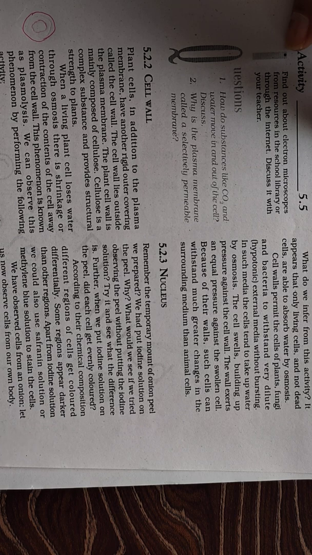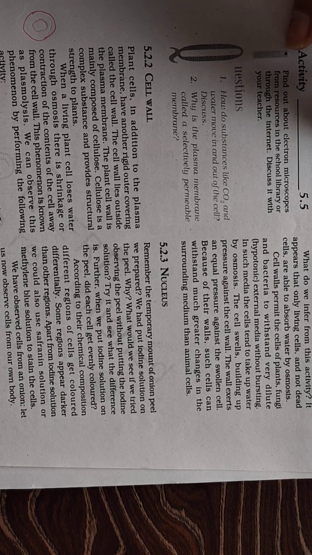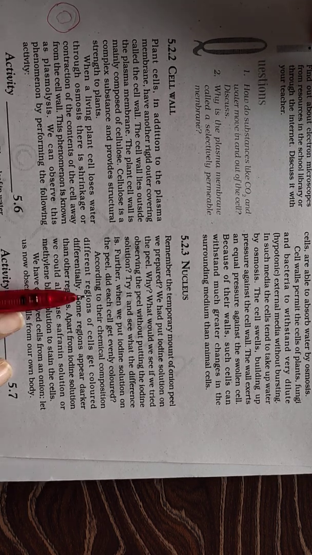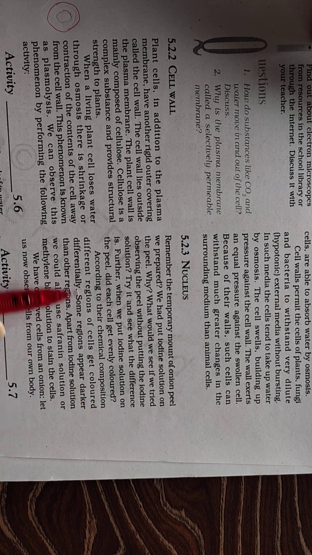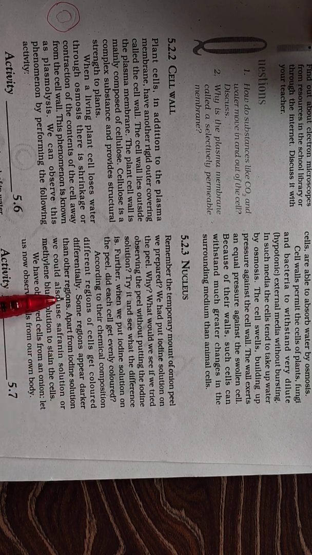But the cell organelles we are not able to observe under a simple microscope. For that we will require an electron microscope. According to their chemical composition, different regions of cells get colored differentially, right? Some regions appear darker than other regions.